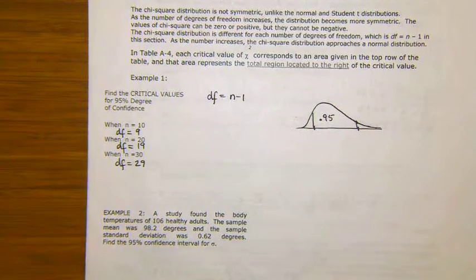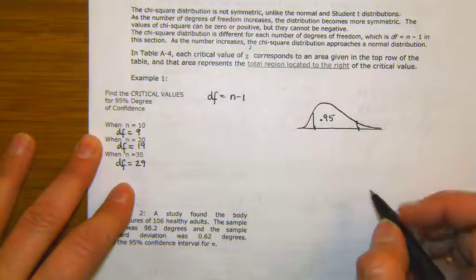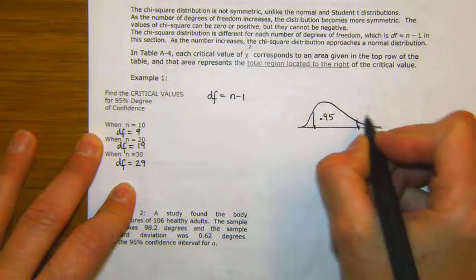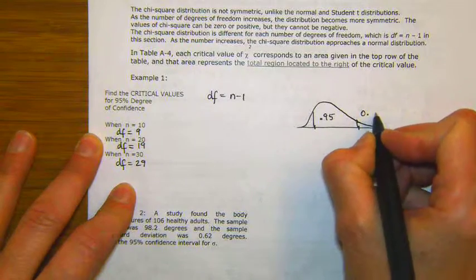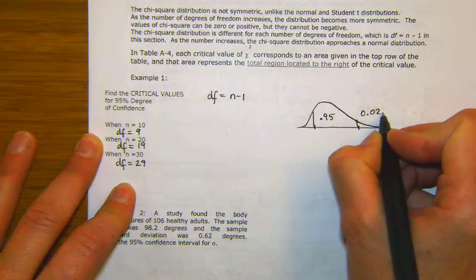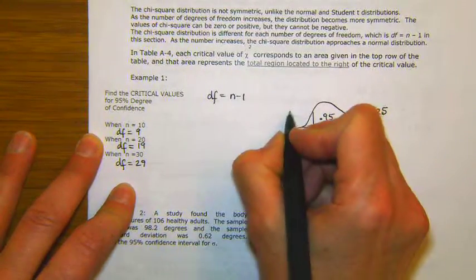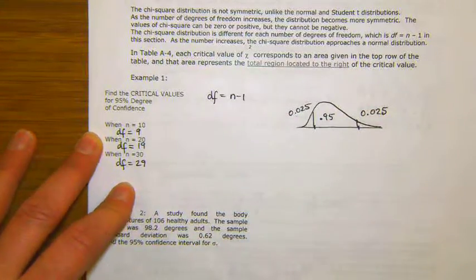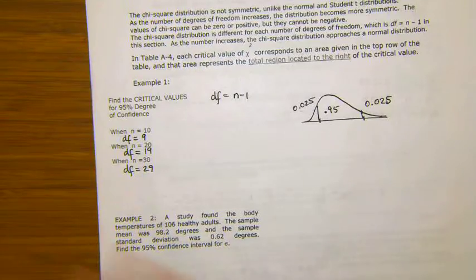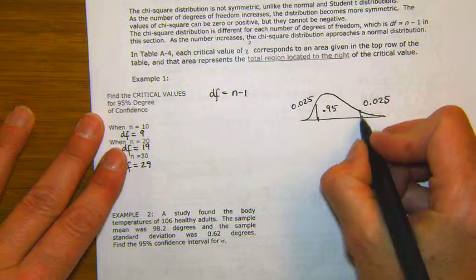So we still have that given. We still have 5% in the two tails, which means what percentage in each tail? 0.025 and 0.025 over here. Okay, so we are going to start with our right chi-square value.